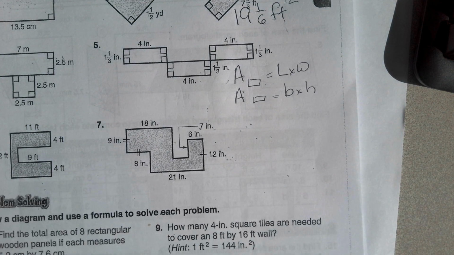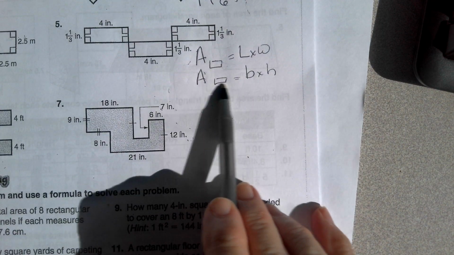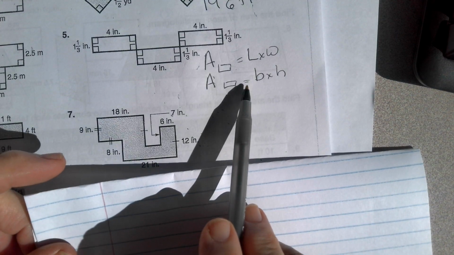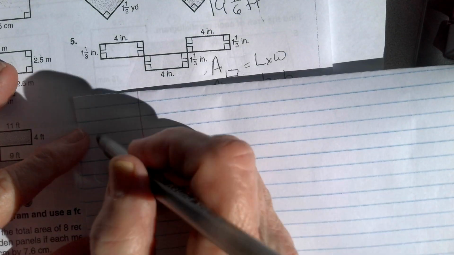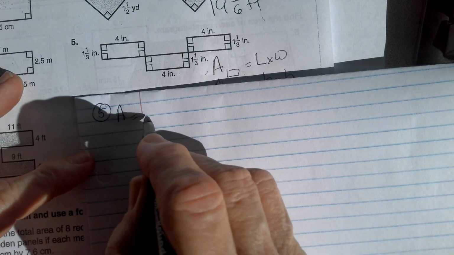Who knows the first thing that you should do to get one of the areas? Is that what the formula tells you to do? No. Yeah, you follow the formula, and I will give you on the next test, you will have the formula charts. So it says base times height or length times width. So I'm going to take one of them, and so this is on the number 5. And I'm going to go area is equal to length times width.